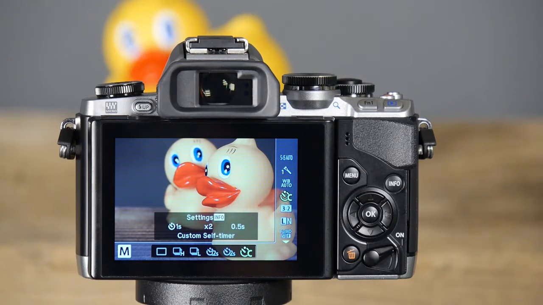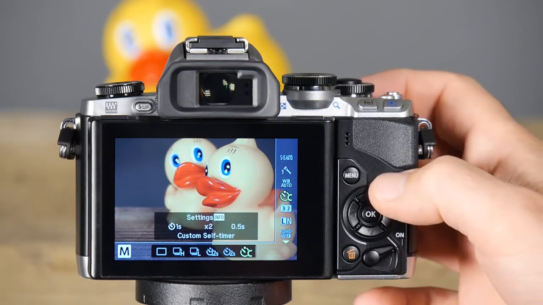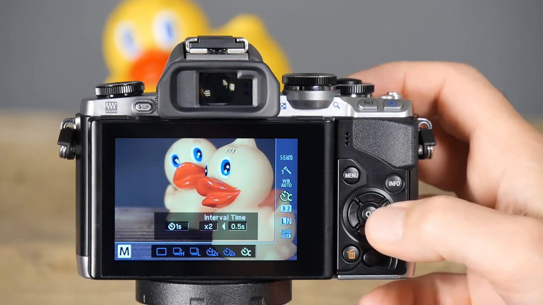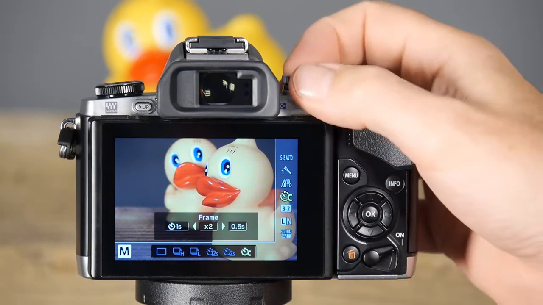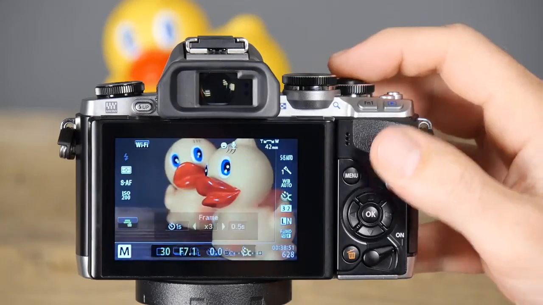The final option is the Self-Timer Custom, which will allow you to choose between 1 and 10 pictures to be taken 1 second after the shutter button is pressed completely. To choose the number of pictures you'd like, press the Info button and use the arrow pad or front or rear dials to make your selection.